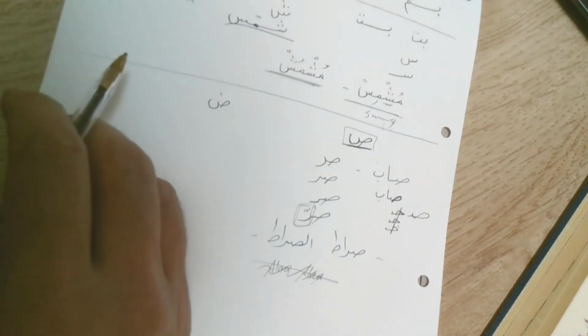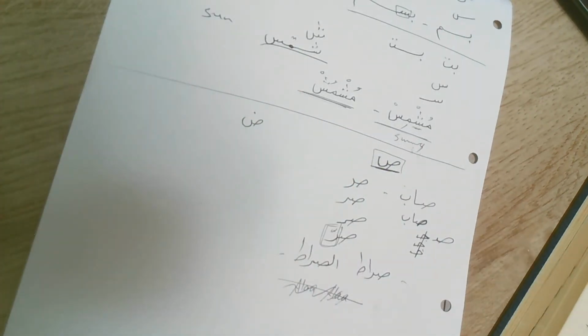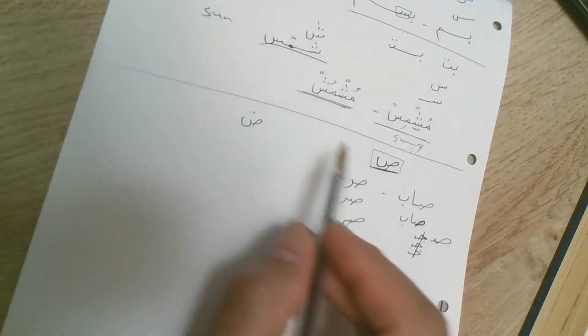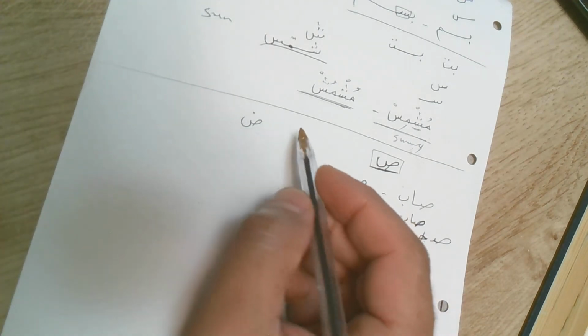Right, now Dhad has exactly the same rules as Sad. The only difference is the dot on top of it. And in terms of pronunciation, it is totally different. Sad, Dhad.